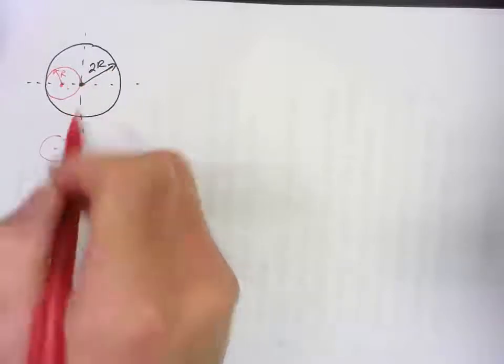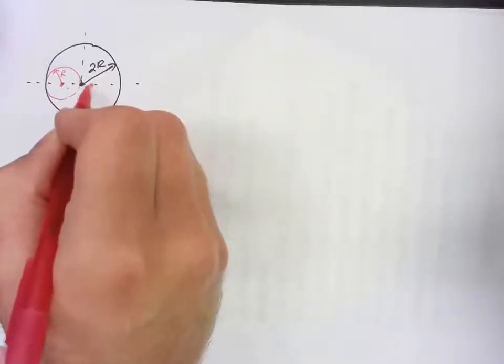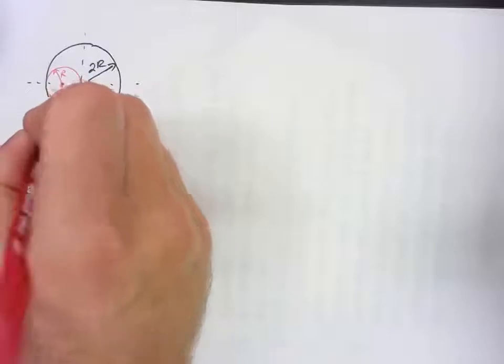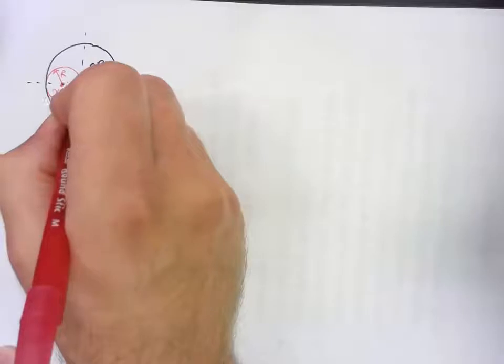Now, when I remove that piece, the center of mass of the rest of the object is going to shift to the right. We'll call this the center of mass of the plate. We'll call this the center of mass of the disc. And this will be the center of mass of the total added mass.